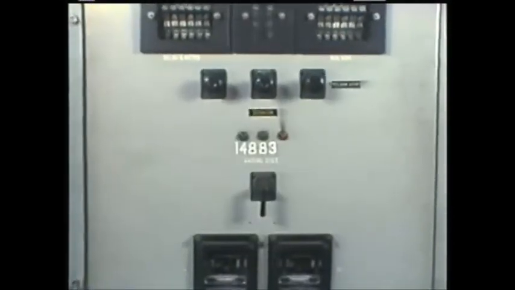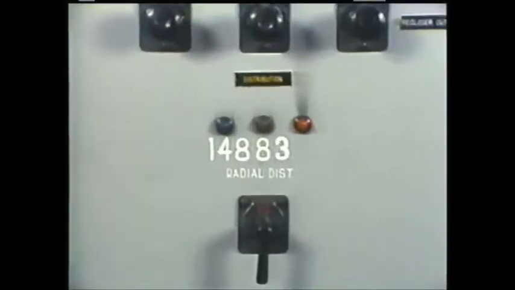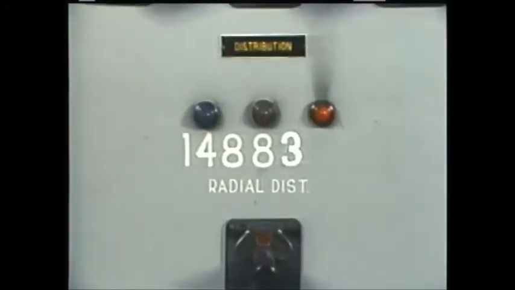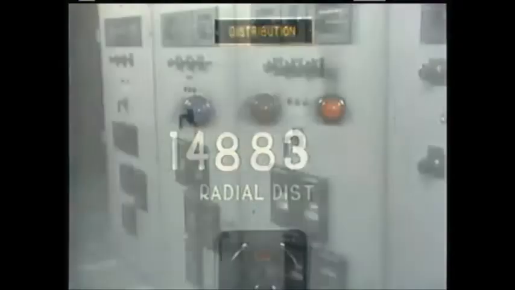A circuit breaker is essentially nothing more than a large switch that can interrupt current flow through a line. When the circuit breaker is closed, the lines attached to the circuit breaker are energized. When the switch is open, the lines are de-energized.